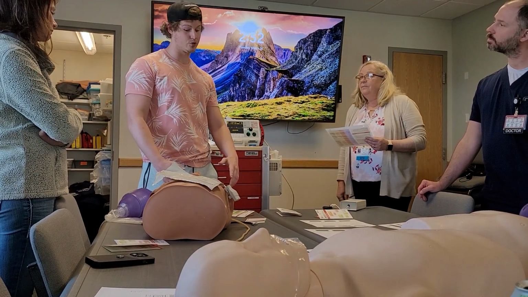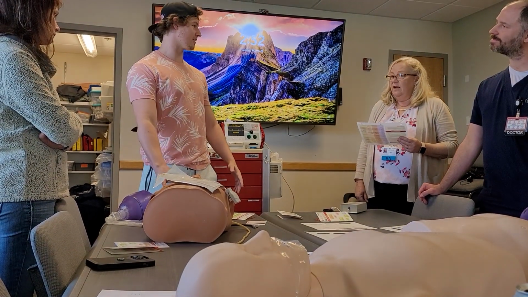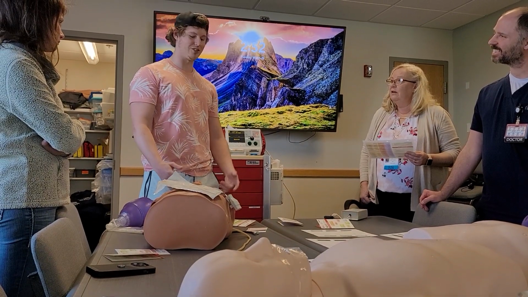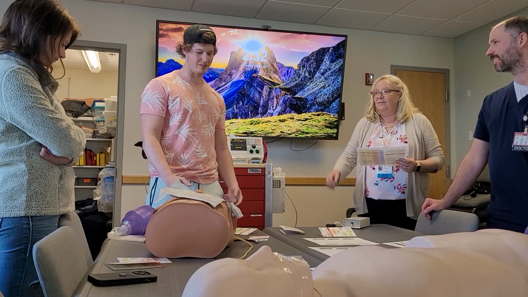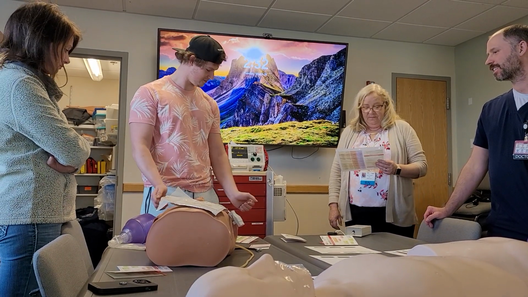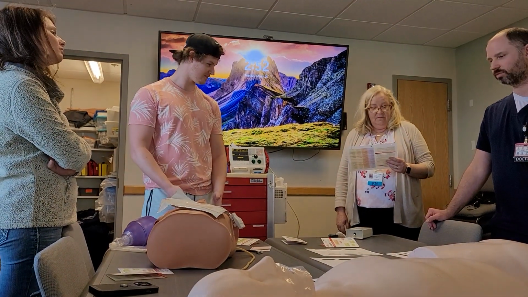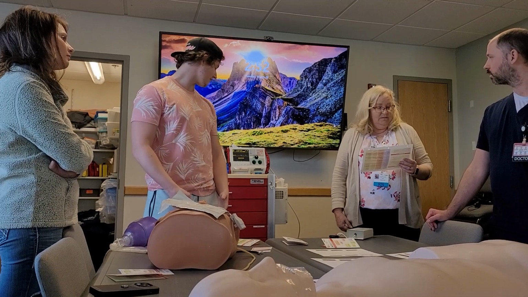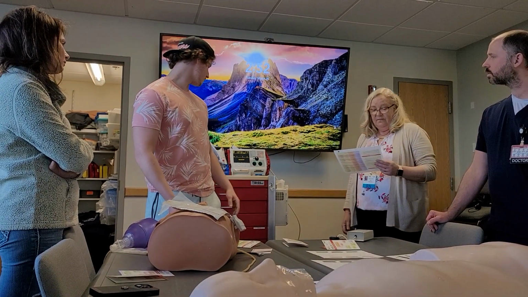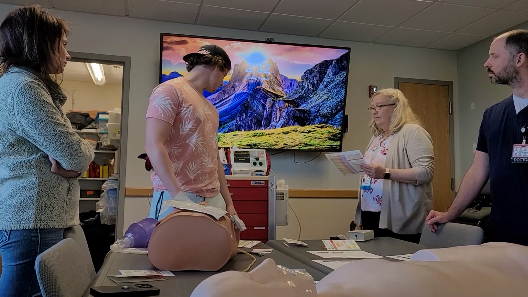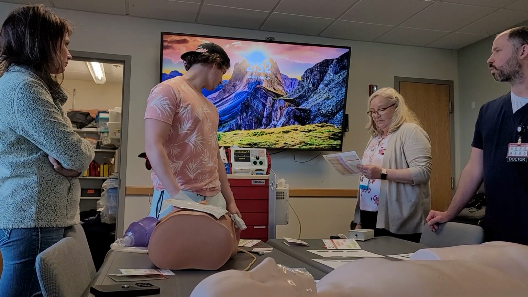Well, I initially would just do fluids right away. Okay, how are you gonna get fluids in there? Start an IV. Let's get an IV started. Do a bolus of fluid right away, please. Okay, we're gonna do a bolus of fluid. Anything else? Well, we could try to do transcutaneous pacing.